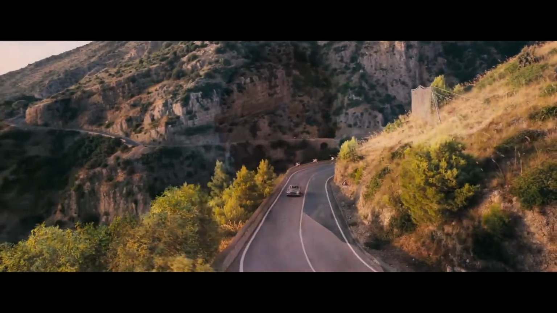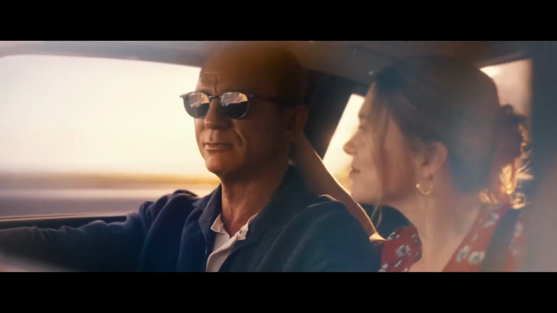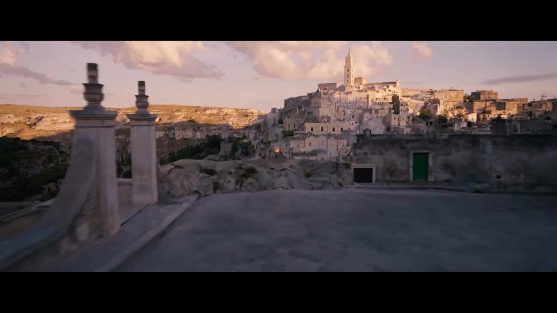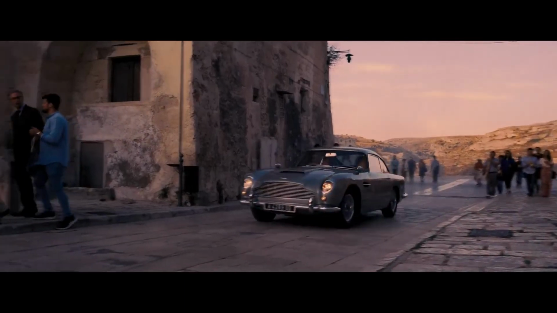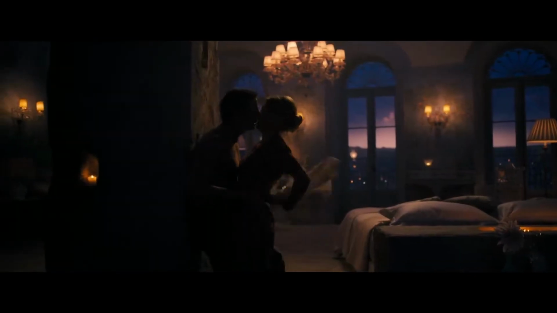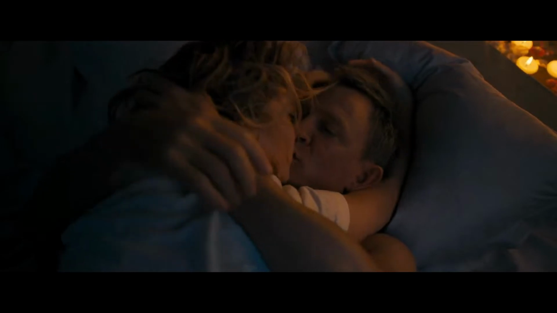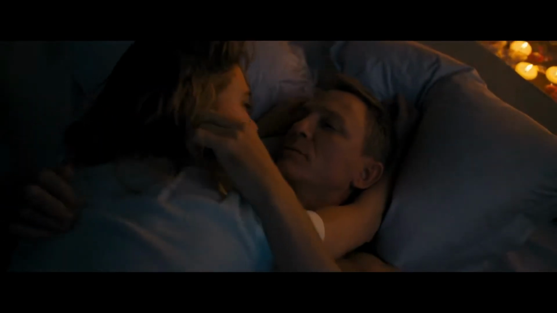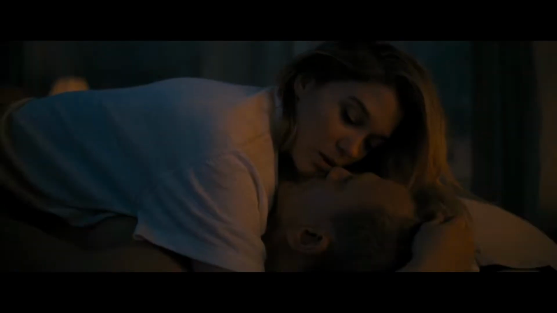Jump to the present day, where Madeline is living with James Bond in Matera, romantically. Even though they are happy together, Madeline is aware that Bond still has lingering thoughts about Vesper Lynd, whom she points out is buried close to them.